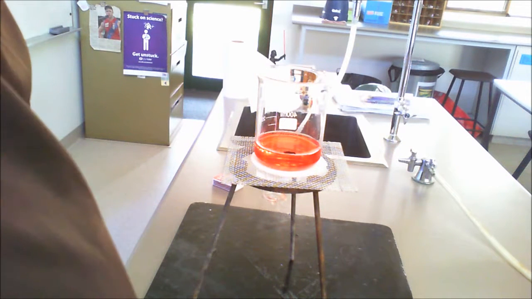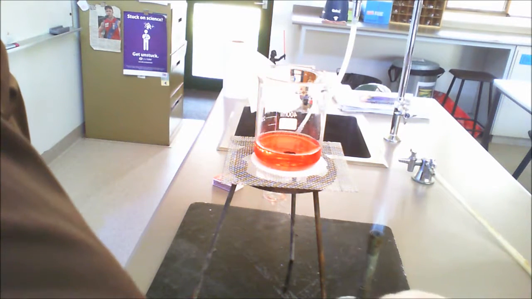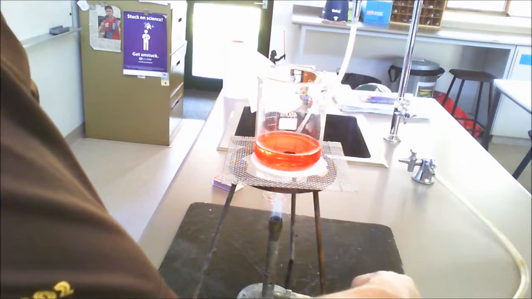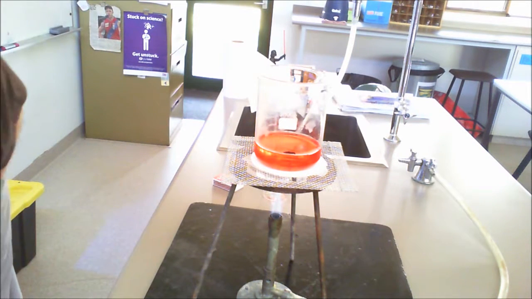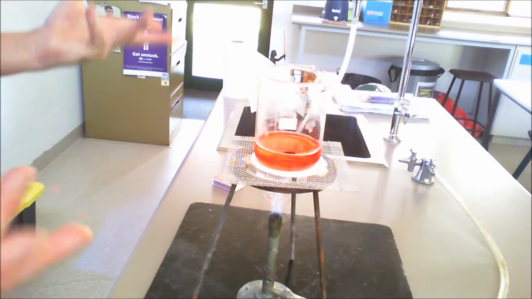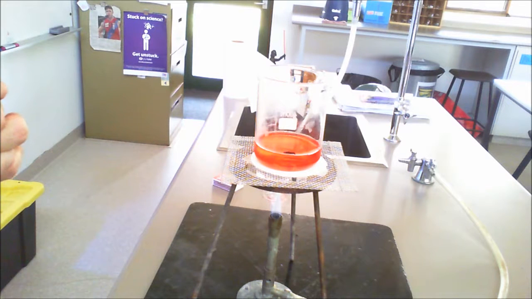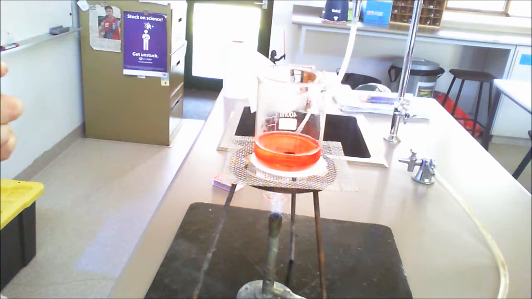Okay, let's now start to evaporate this water, and this is the process of evaporation. Obviously by placing the heat underneath with the Bunsen burner there, this will boil away some of the water, and this is something that we do fairly often through our life when we're making things like cups of coffee and the like. We tend to boil water.